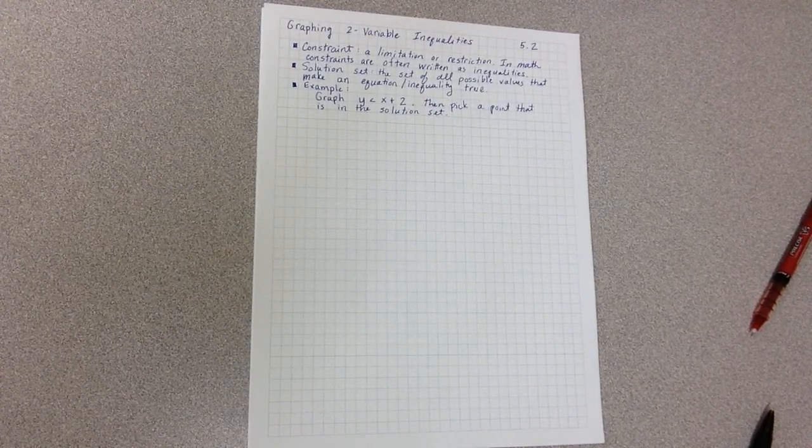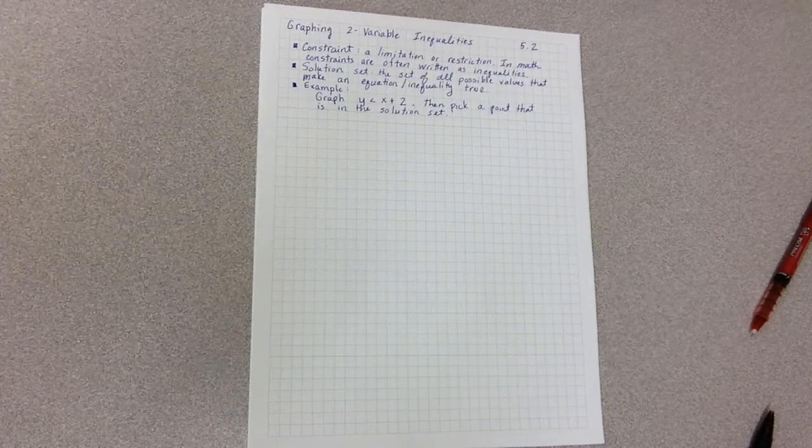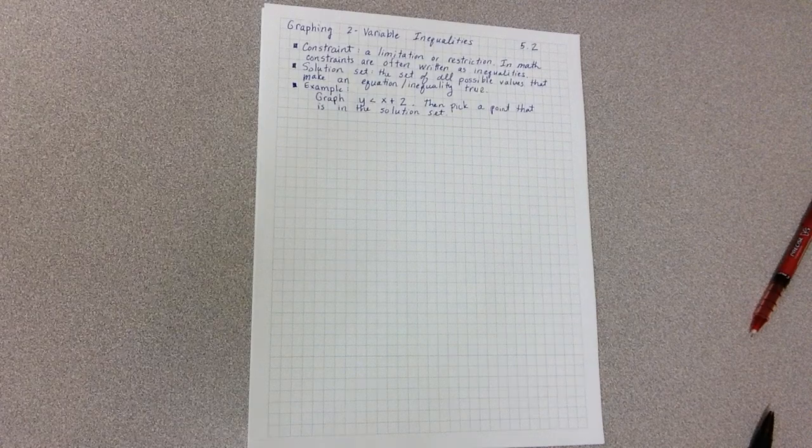The second definition is solution set. A solution set is the set of all possible values that make an equation or inequality true. You've seen solution sets where there is one solution that works. You've seen solution sets where there are many. So keep in mind that solution and solution set doesn't necessarily mean one value, like x equals 10.